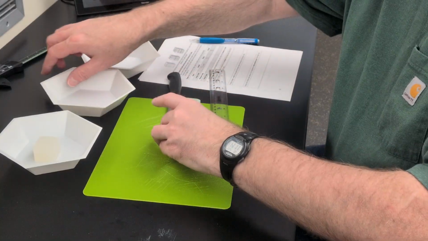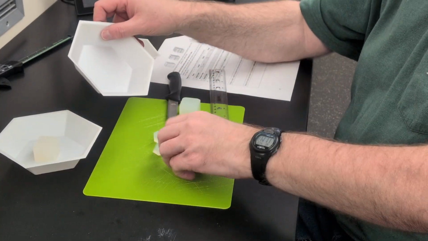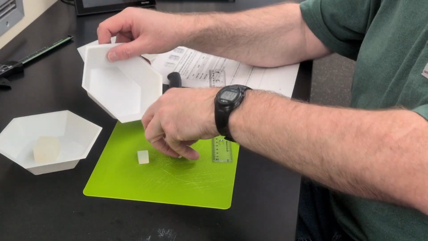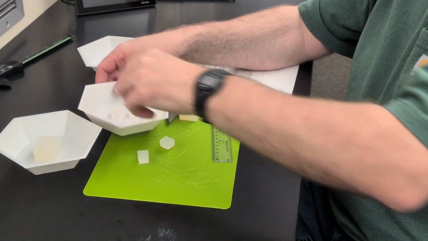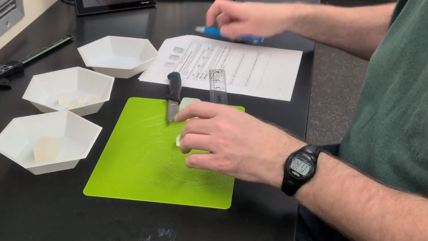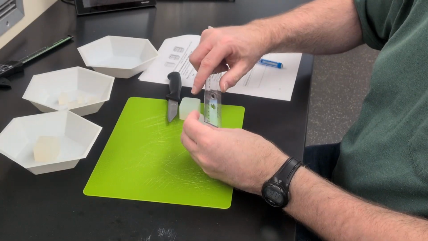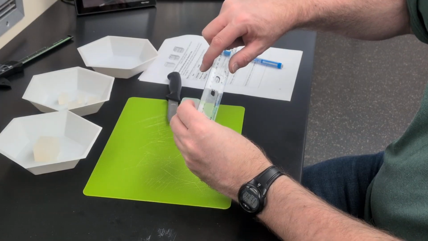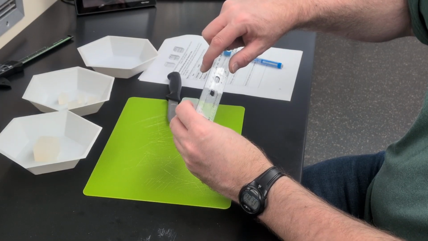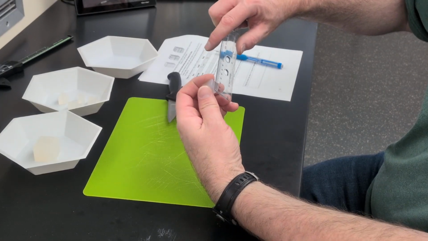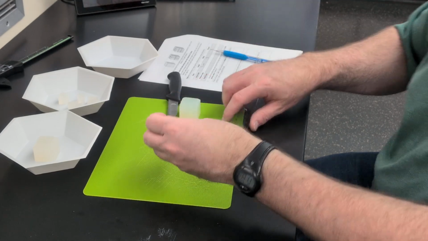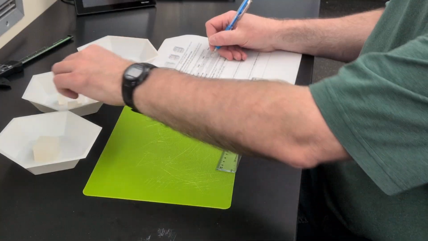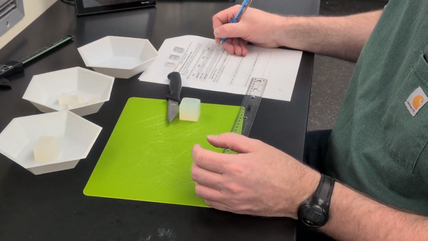Okay, so now we have 8 cubes. And I'm going to measure one of them and put the rest in this tray here. So this is about 1.5 centimeters by 1.5 centimeters by 1.5 centimeters. So I'm going to say 1.5 for all of those.